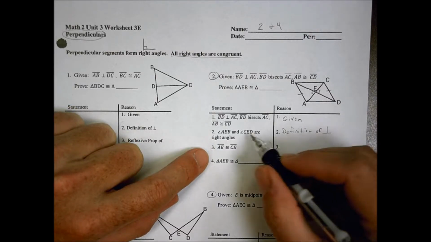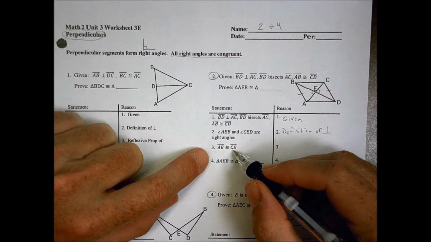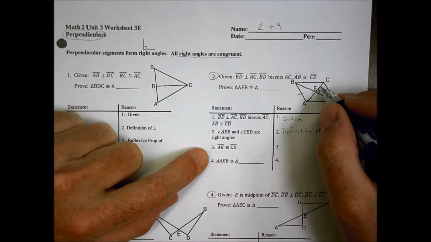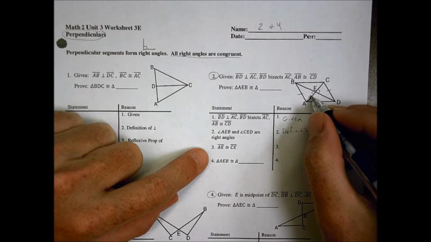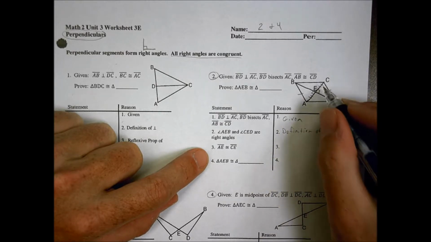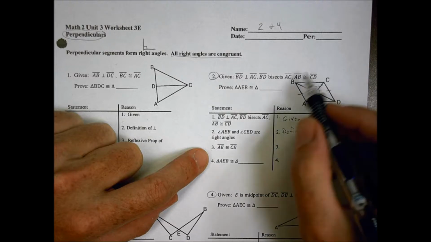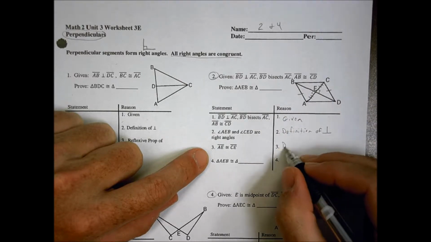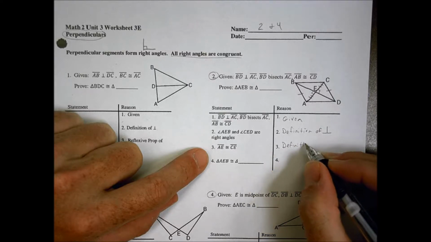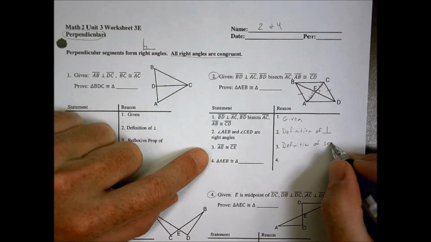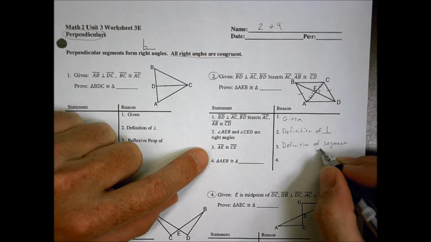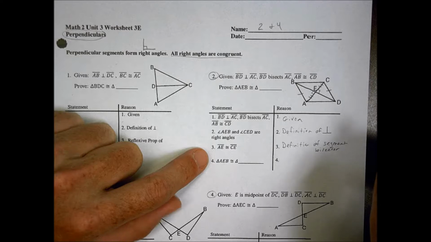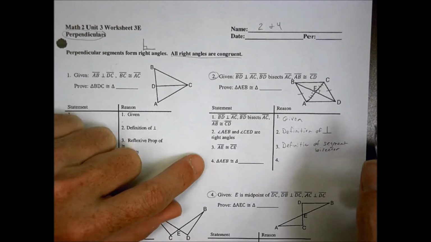Awesome. Then they said that AE is congruent to CE. So AE is congruent to this one. So this line, AE, congruent to this guy there. Well, that's going to be true because it said that these two lines bisected. So that's the definition of segment bisector. Okay? So we have a definition of a segment bisector.